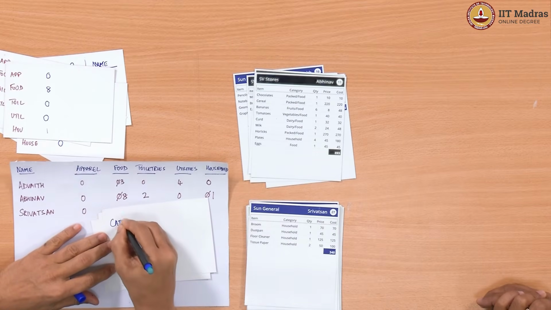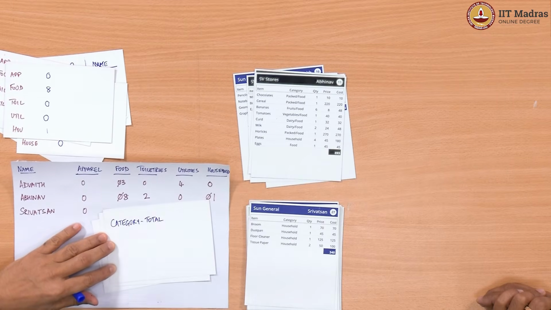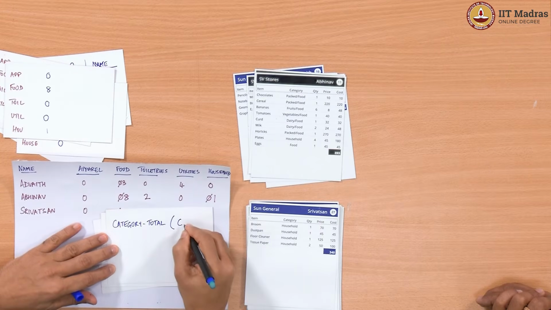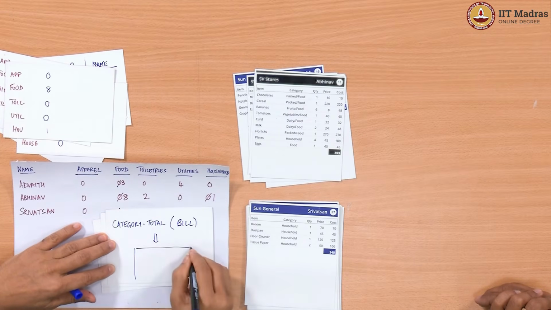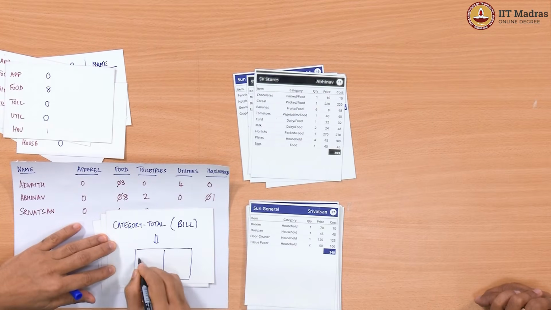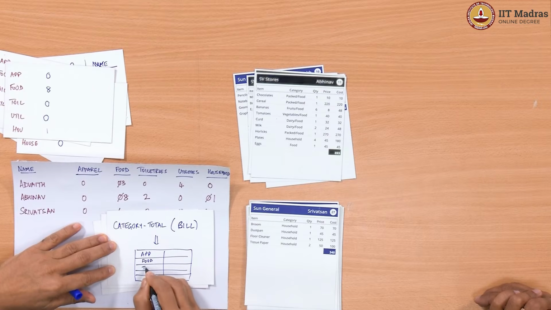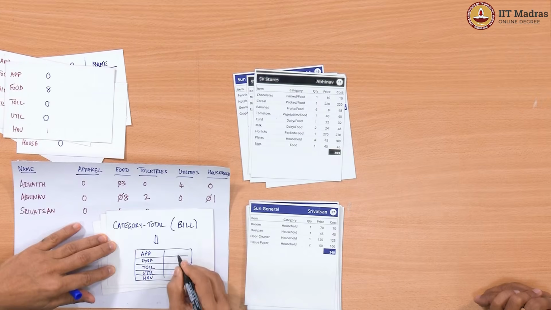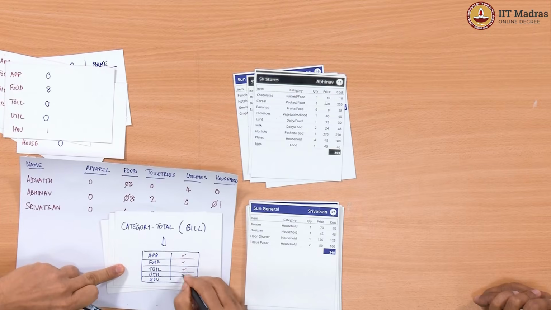So let us call this function say category total. So this is the function that we are doing. So I give you a card, a bill, say. And what you return to me is a list or a table like this, right? A table or whatever. So where we have apparel, food. The first column is known. So these are the 5 categories, and you have to fill in these numbers. So these numbers is what you have to fill and return.